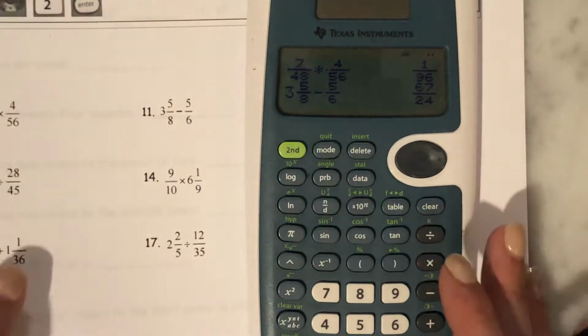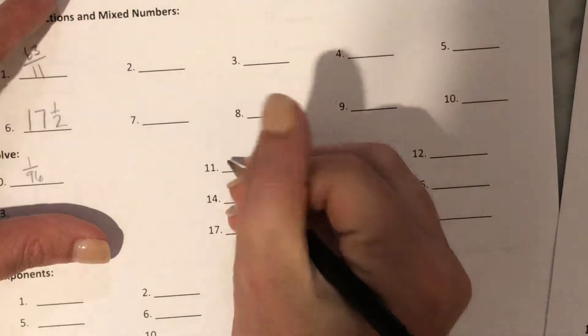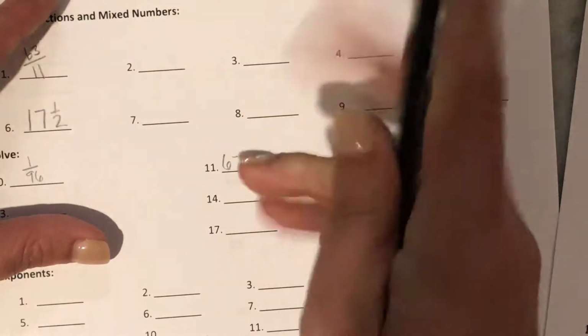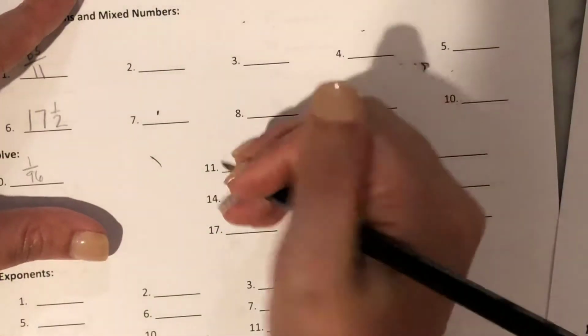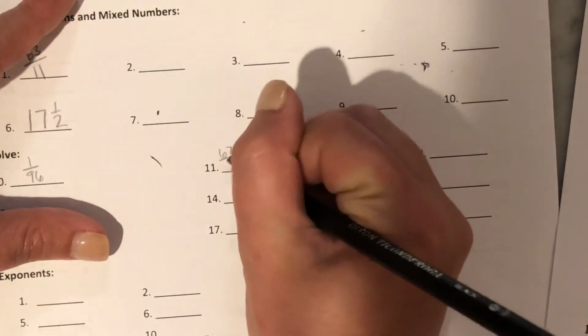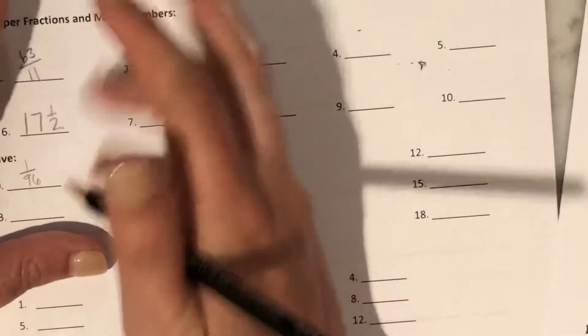Again, I am not writing it on here. 67 over 24. Oops, it's a fraction, I don't need to write that big. 67 over 24. Now that's an improper fraction.